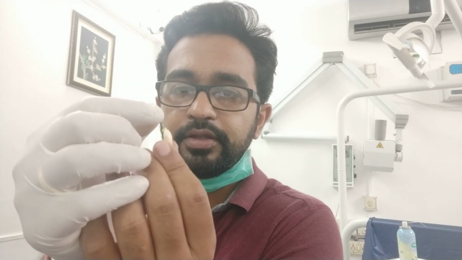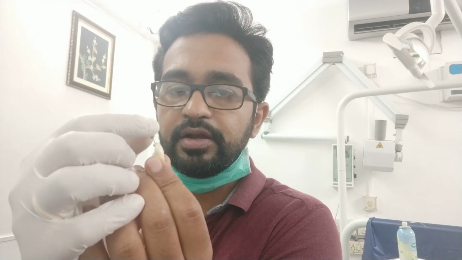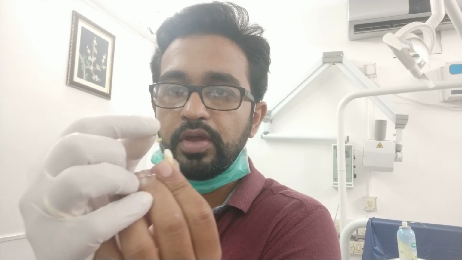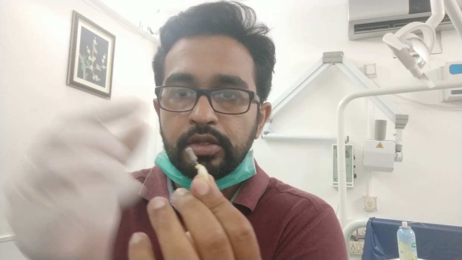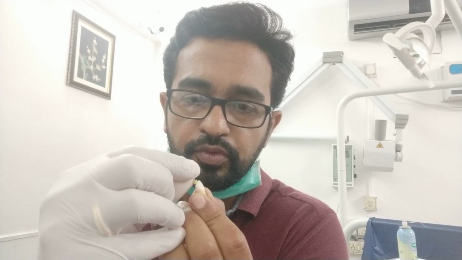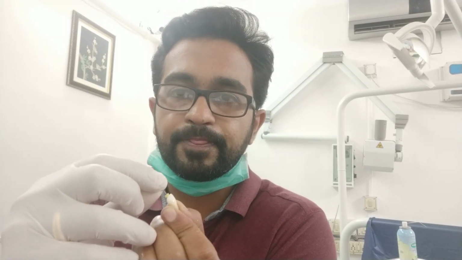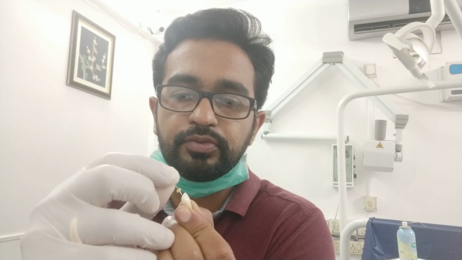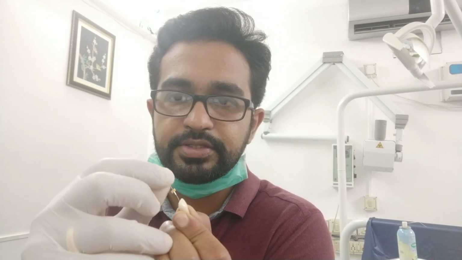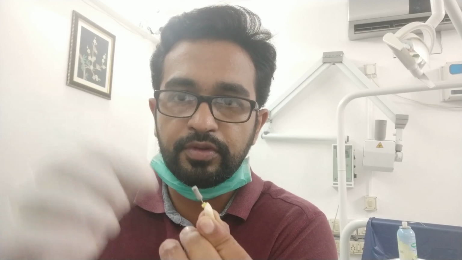So how will you do the filing? You have to just rotate the file a little bit, and then you have to do to and fro motion. While doing the to and fro motion, you have to make sure you do a circumferential filing, means you should file in all the directions. Filing means ghisna basically. So you push the file towards the buccal side of the tooth and do 7 to 8 times the filing to and fro. Then again on the mesial side, lingual side, and also on the distal side.